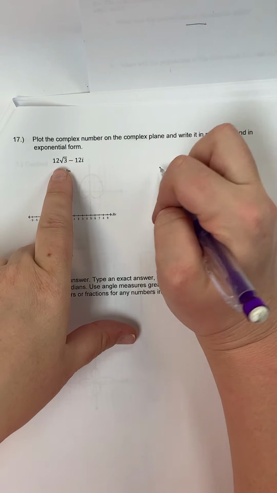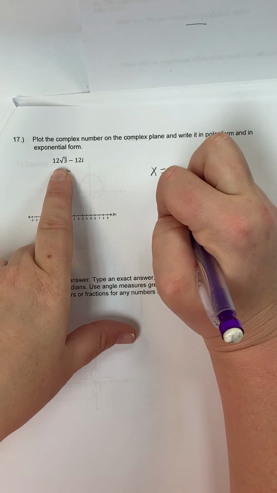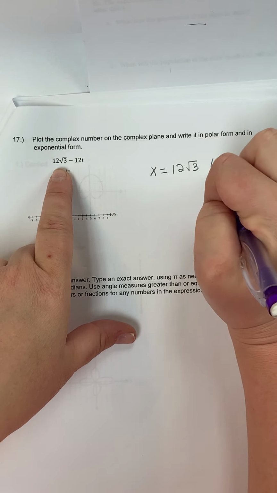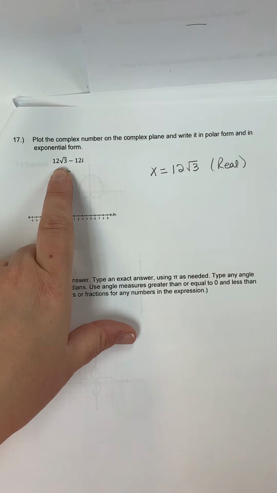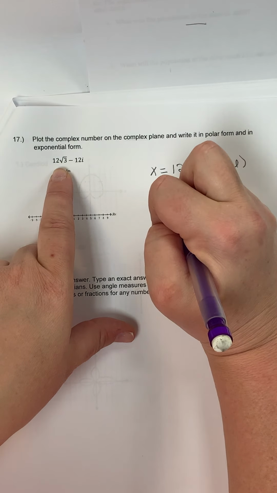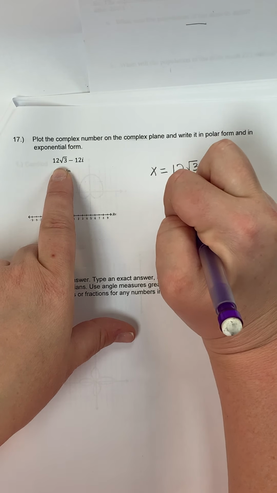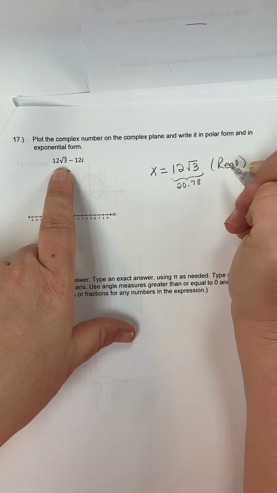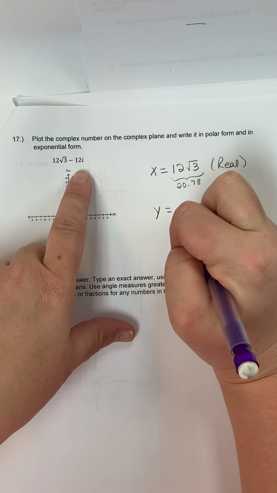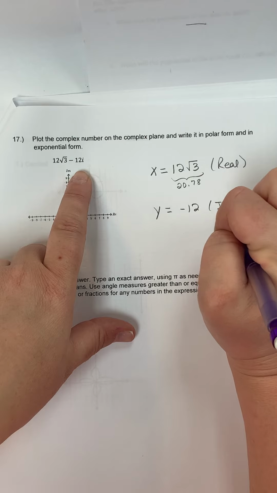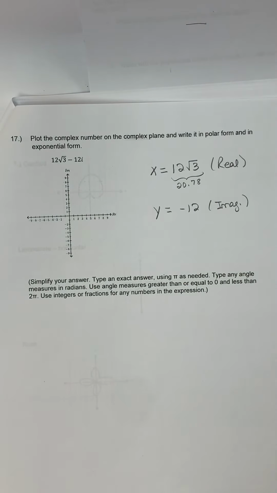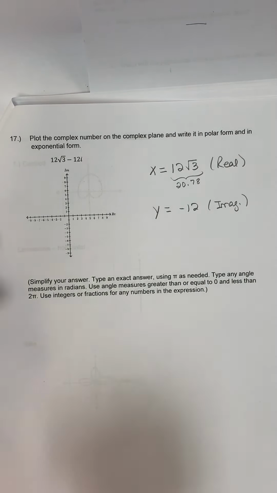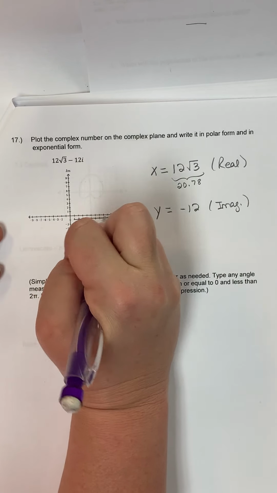So what we have here is an x, or a real part, of 12 root of 3. Just so you know, 12 root of 3 is actually 20.78. We have a y, or an imaginary part, of negative 12. Now, I could not find a larger complex plane than this, so we're just going to get rid of these numbers that you see here.